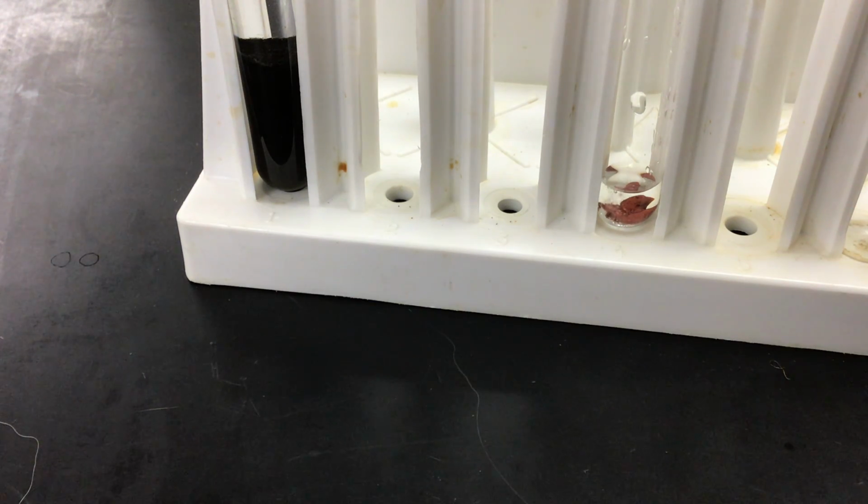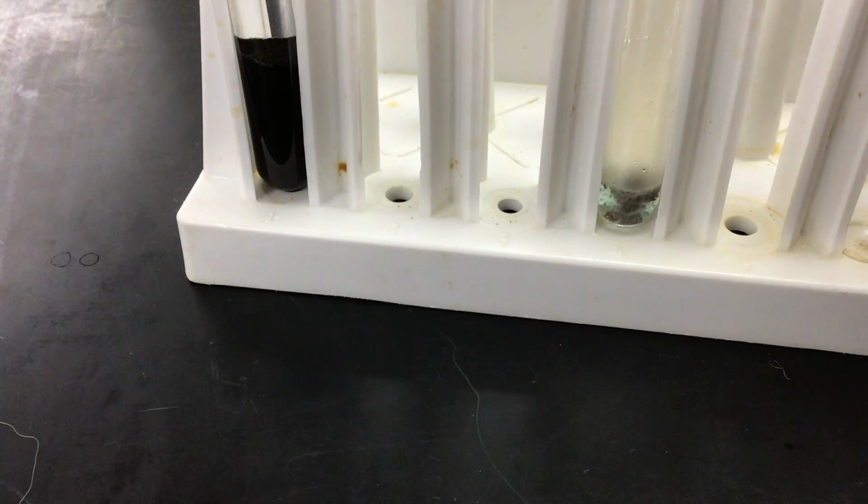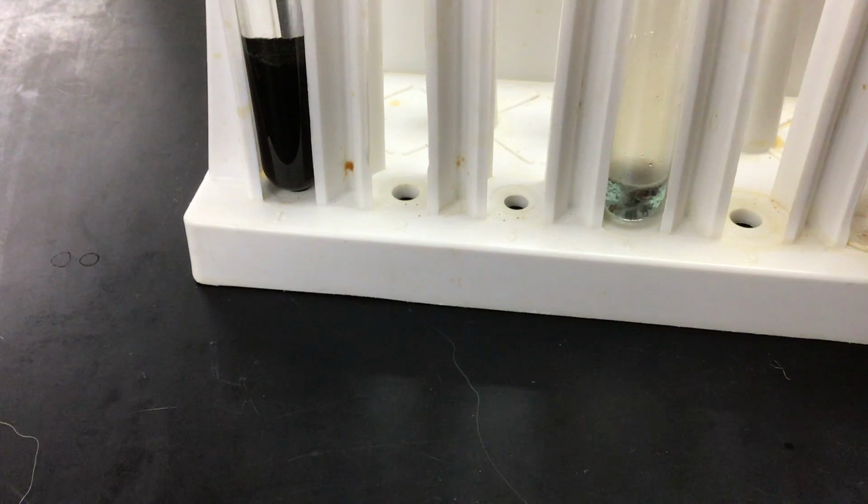So we're repeating step 1 as the way to confirm that this material is indeed copper and not some other type of material. And there you can start to see it turn color.